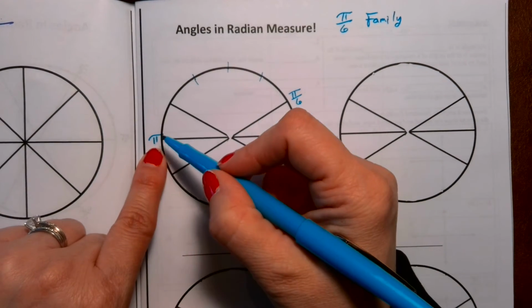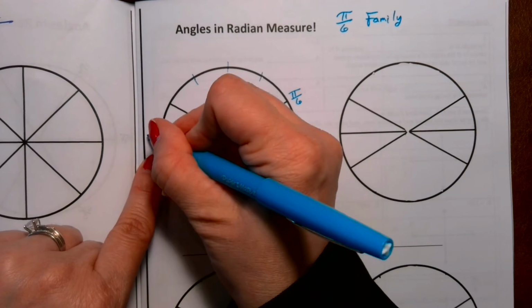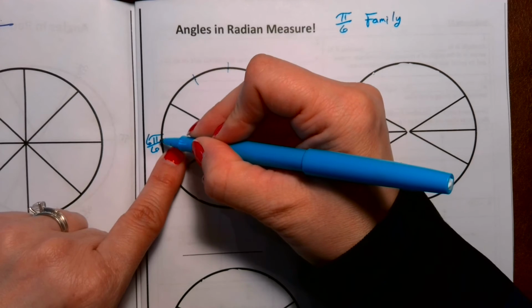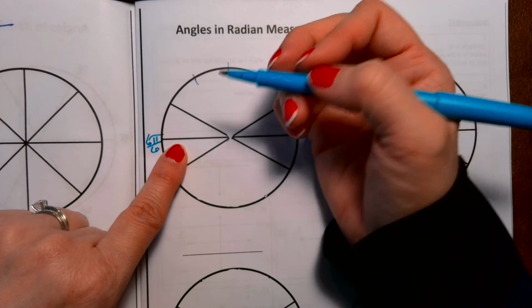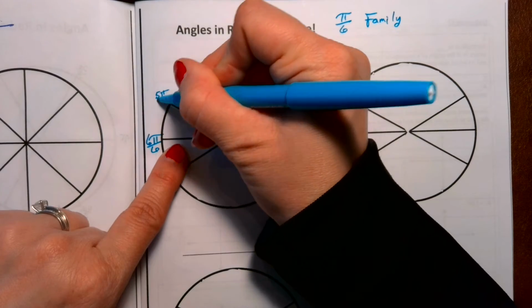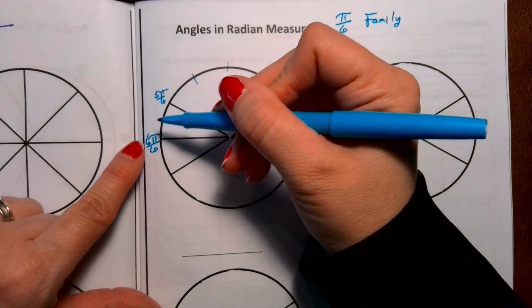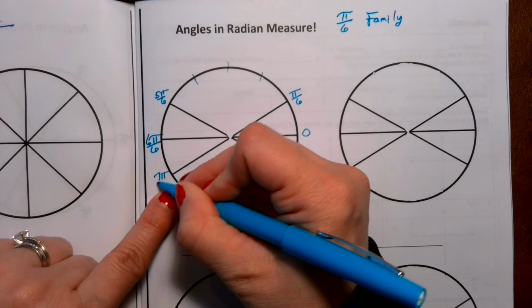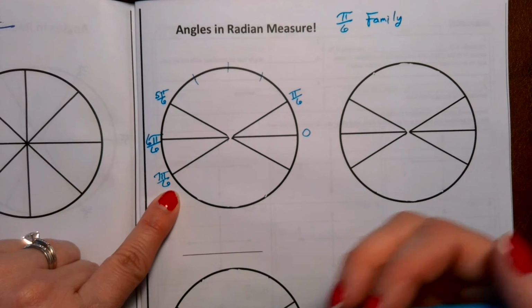And then I'm going to ask you, how many out of 6 is this? Why, this is 6 out of 6. Right before that, how many out of 6 would that be? Well, that would be 5 out of 6. So the fastest way to do this is say 5 out of 6, 6 out of 6, and then 7 pi over 6. Once again, I'm going to skip all these because we'll have them filled out already.